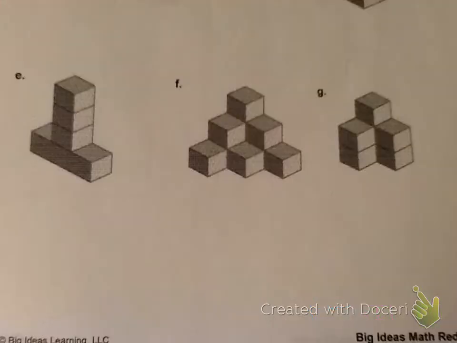Alright, looking at E, F, and G, I'm going to have you try the top, front, and side views for each of those. We'll go over them in class tomorrow.